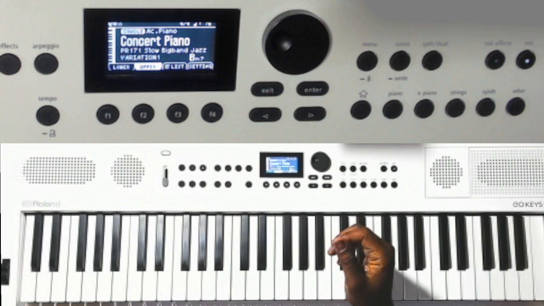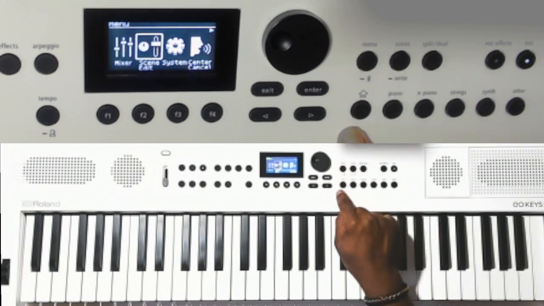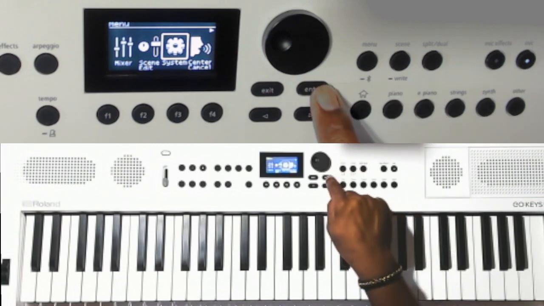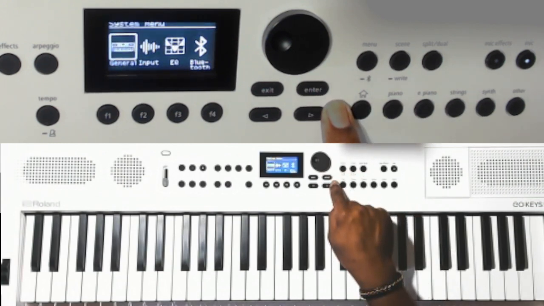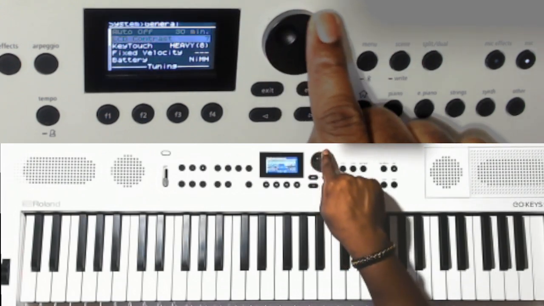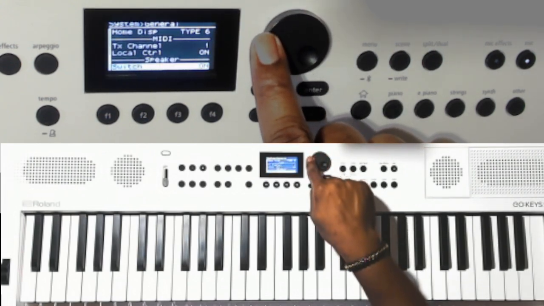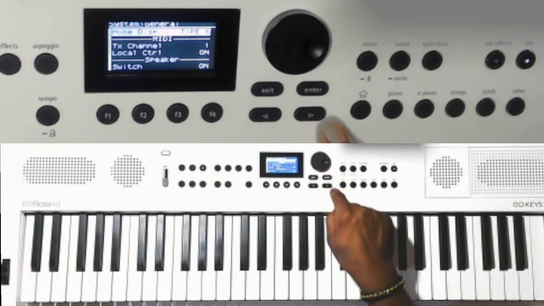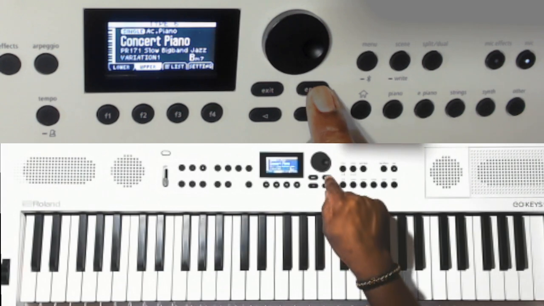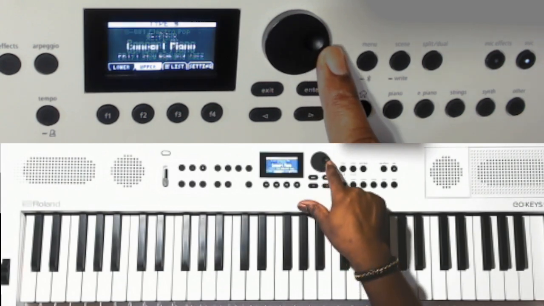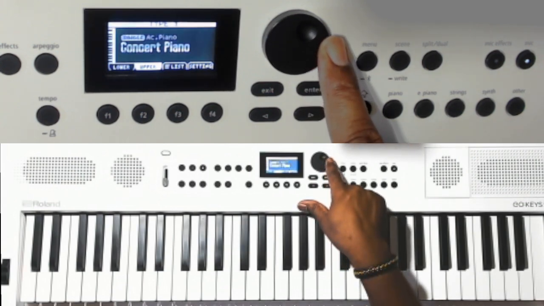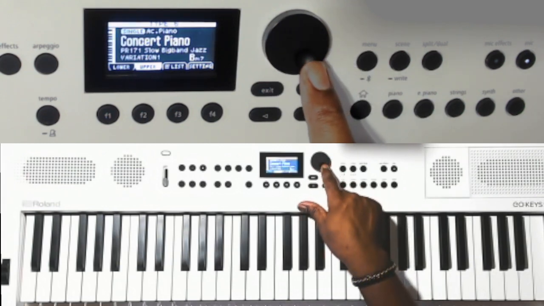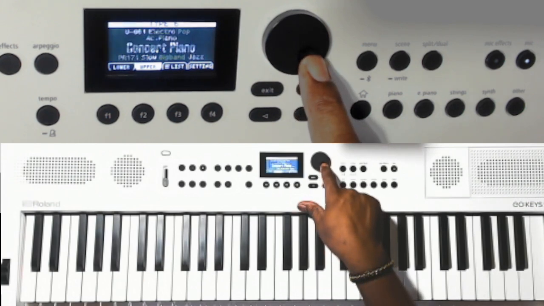It's variation 1. How do I get there? Menu. And under menu, you go over to, let's see if I can get this, general. All the way down in general, you've got home display, and it says home display type is 6. If I hit enter, I can see this is type 6, and if I use the dial, I can see other screen types, 1, 2, 3, 4, 5, 6, 7. And I like 6. It does appear a bit cluttered though.